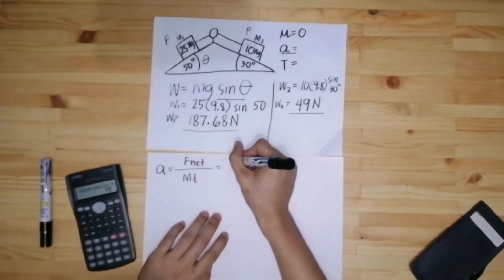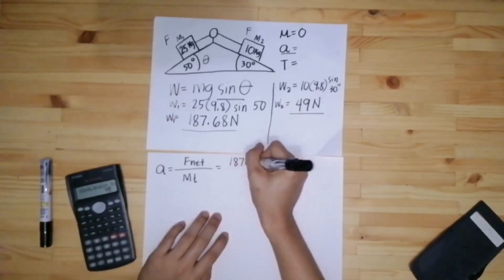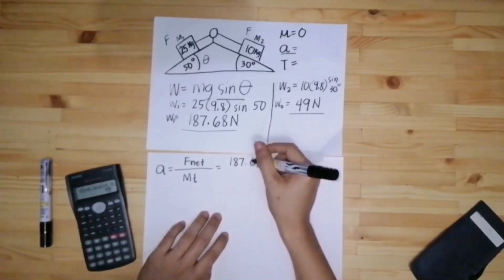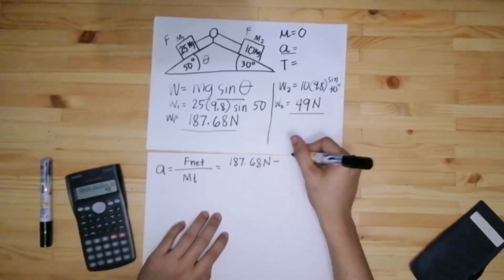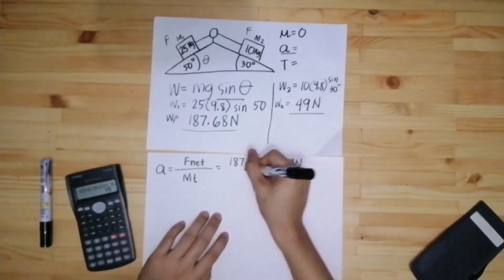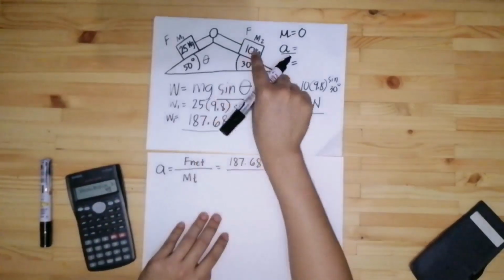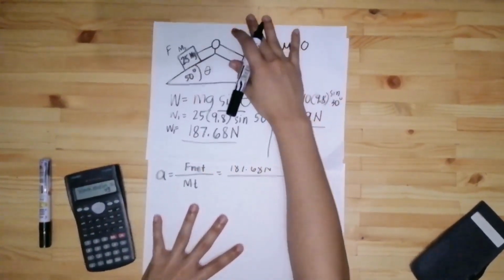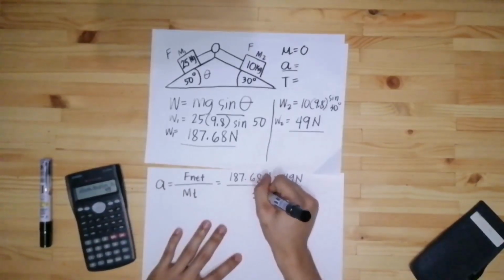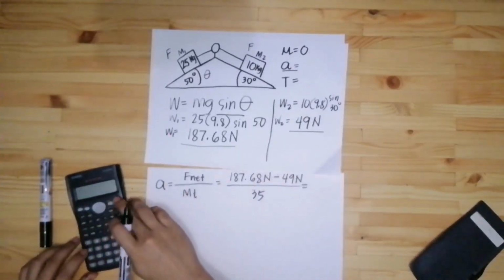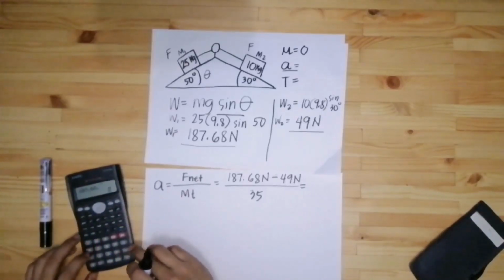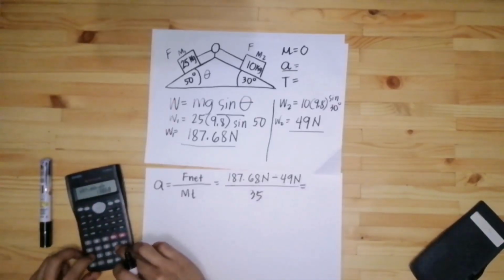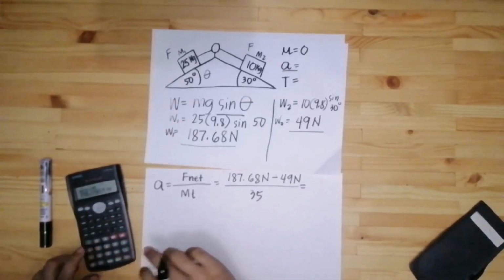So, gawin natin 187.68 Newton minus 49 Newton. Divided by total mass. Total natin yung dalawang mass, 10 plus 25. Okay, yung 10 plus 25 natin ay equal sa 35. Then, calculate natin. 187.68 minus 49 is equal to 138.68, divided by, diretso ko na, divided by 35.